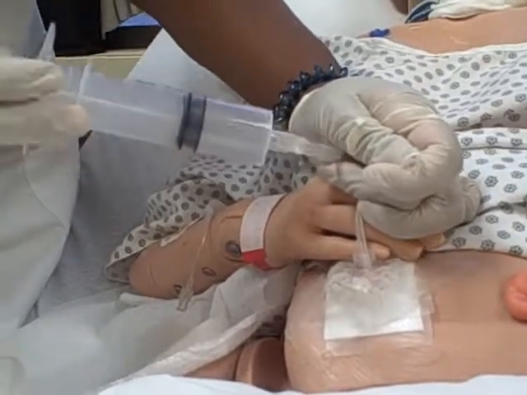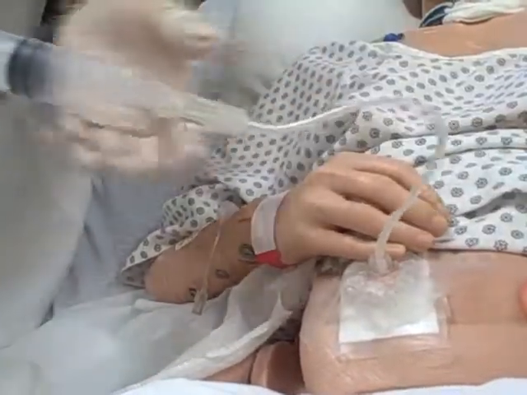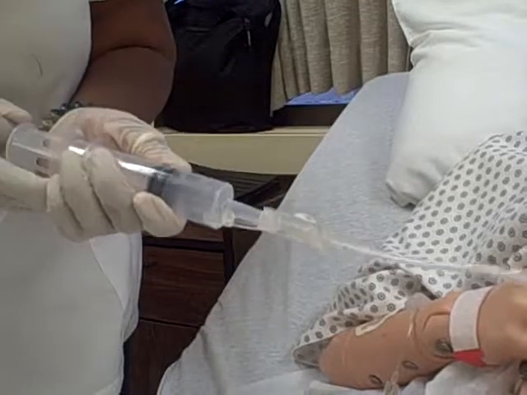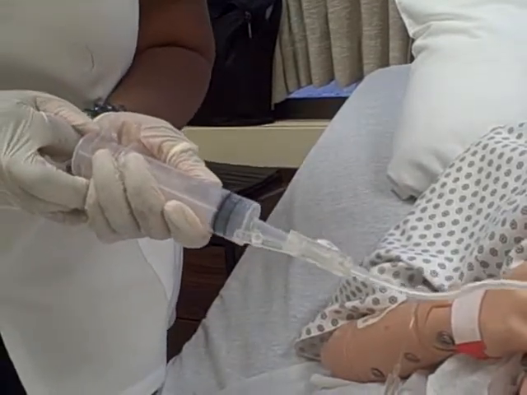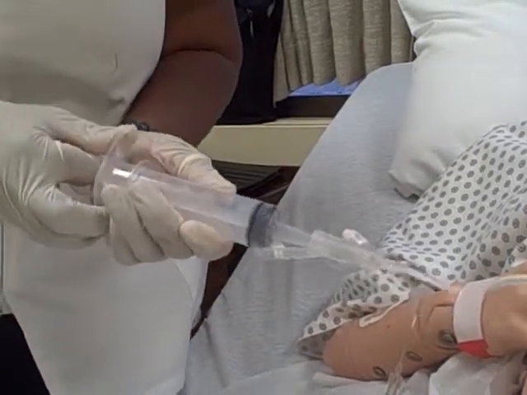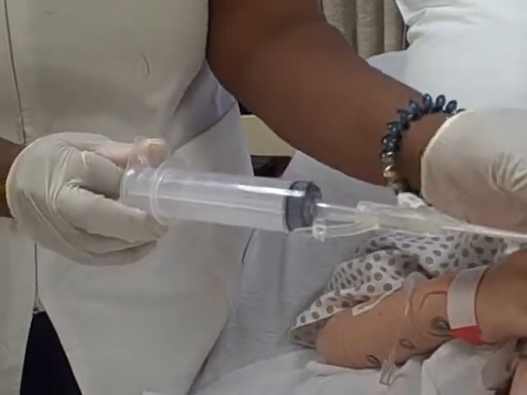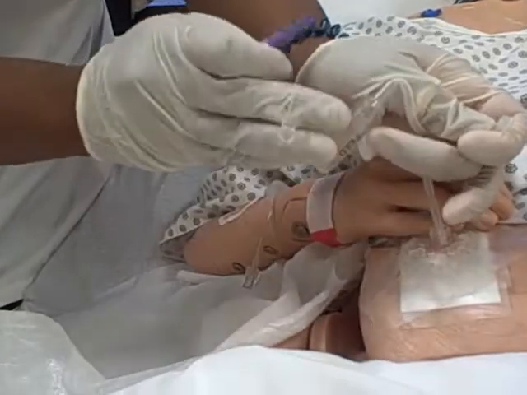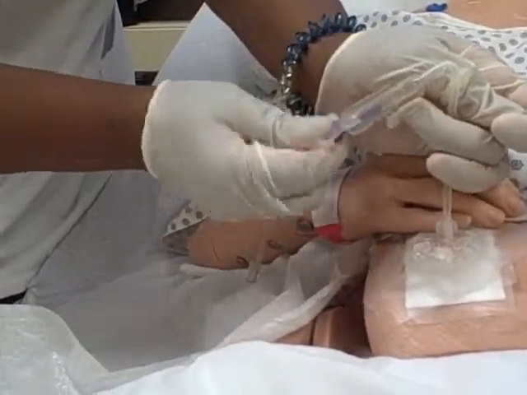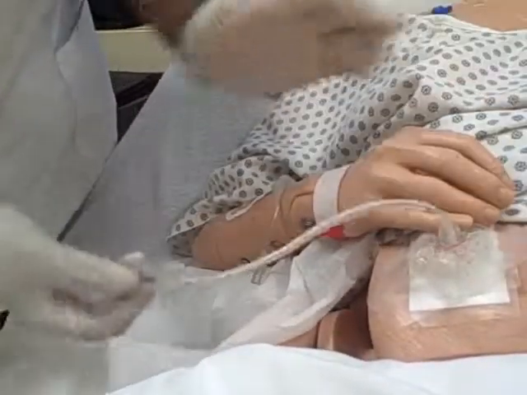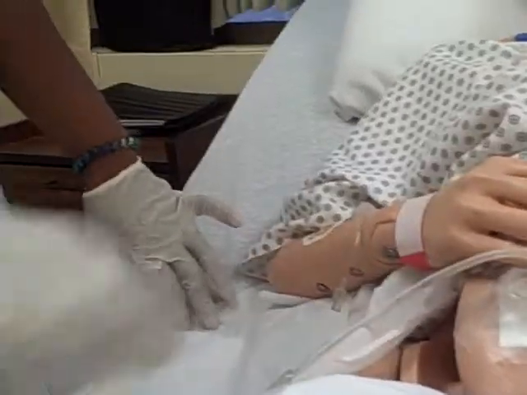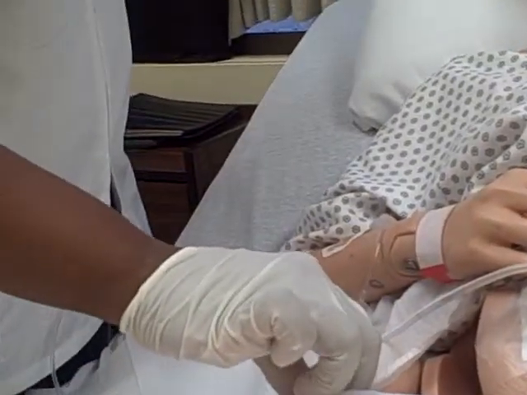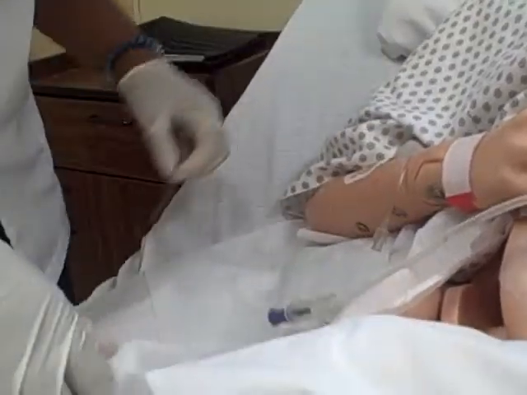And I want to unkink and irrigate the tube. Going to kink, remove the plunger. Reinstill the tube, unkink. Then I want to turn on the feeding tube, the feeding pump.